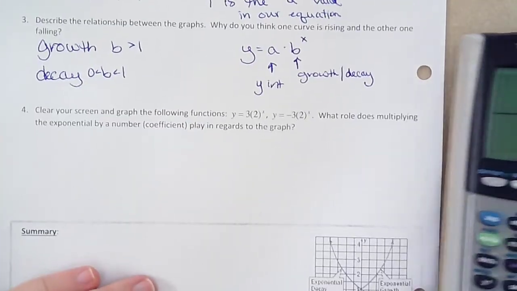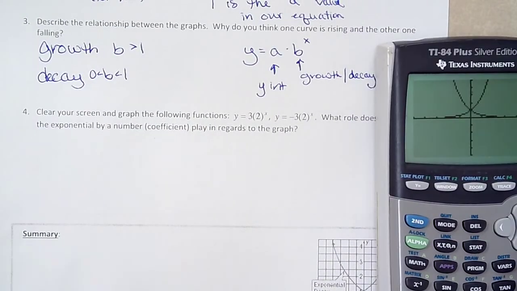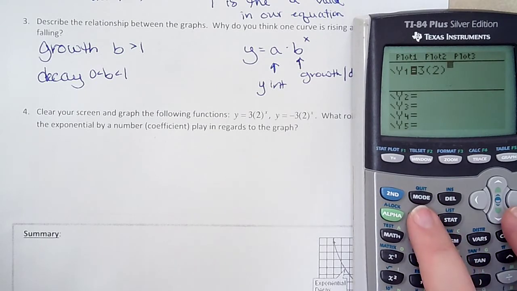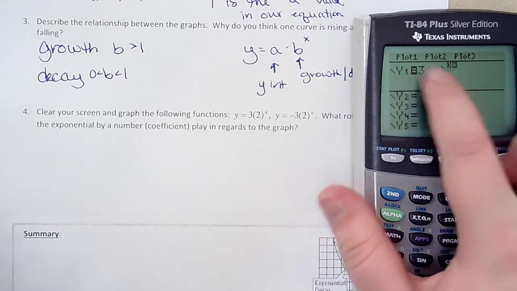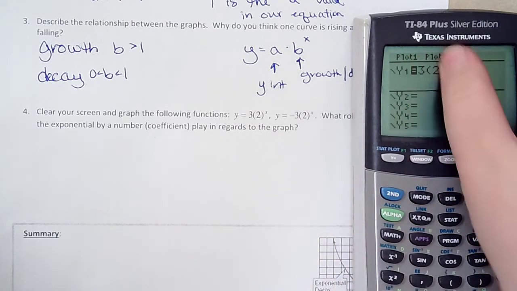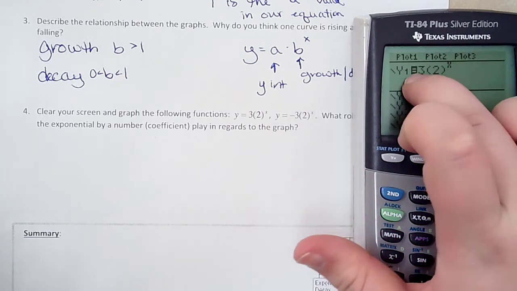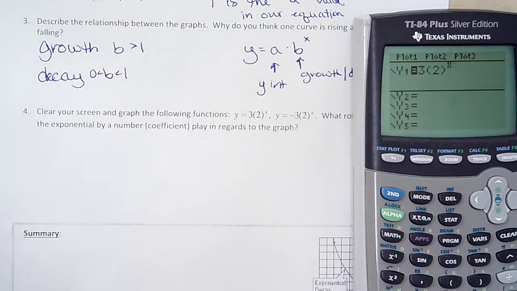All right, we're going to clear the screen now and graph these two as well. So I'm going to go back to my y equals and clear those out. In the first one, I'm going to put 3 times 2 raised to the x. Notice PEMDAS says I have to do the exponent first and then multiply, so you cannot put this in as 6 to the x because it will not be the same function.